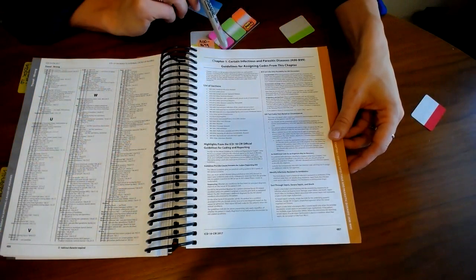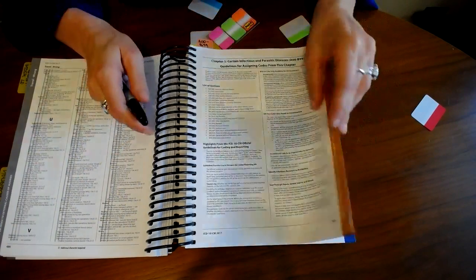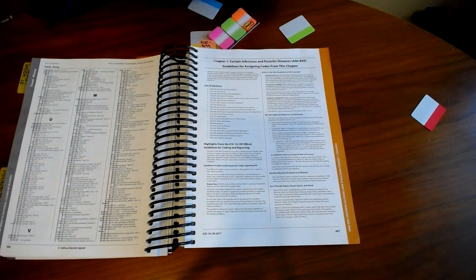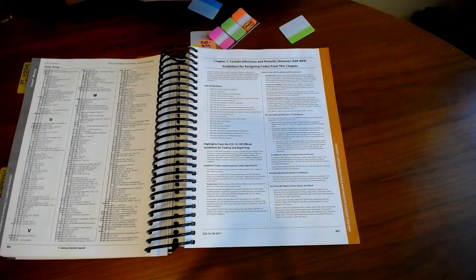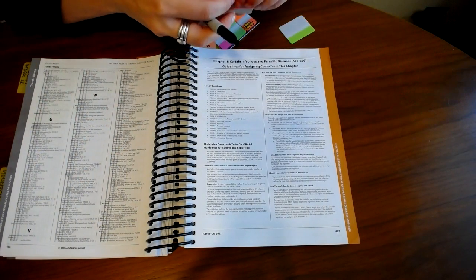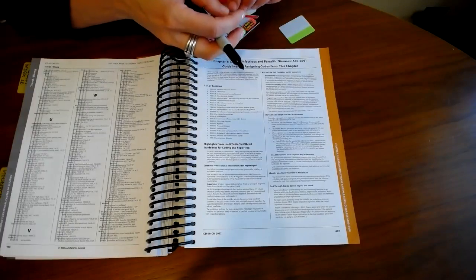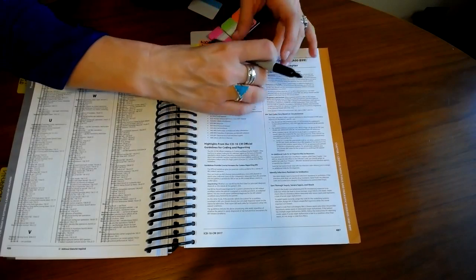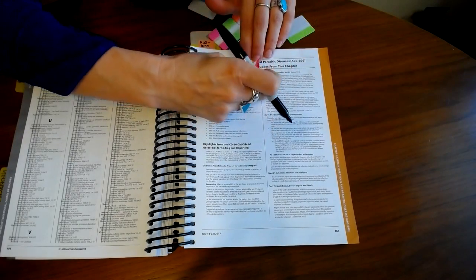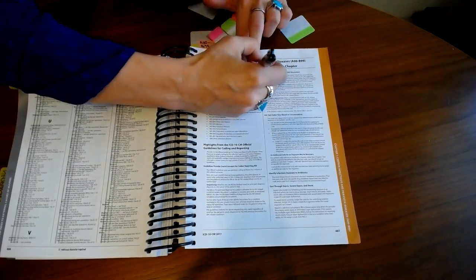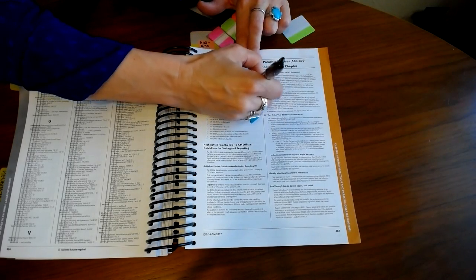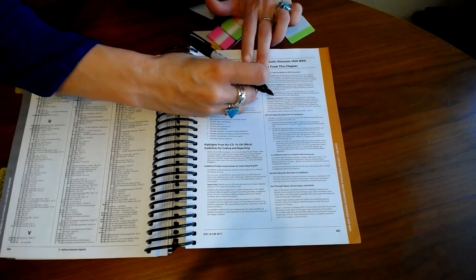Okay, so another thing that's important to know, and this is a tab that we can go ahead and put here, is volume 1. And volume 1 is important to place a tab for because the ICD-10 has three volumes, right?